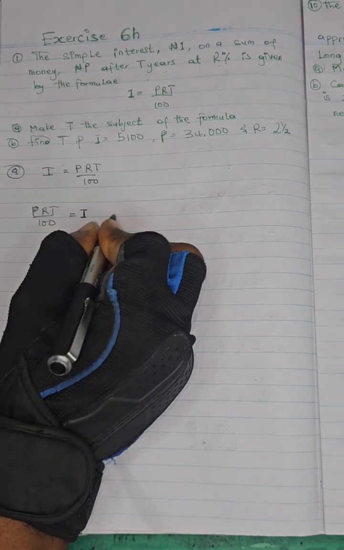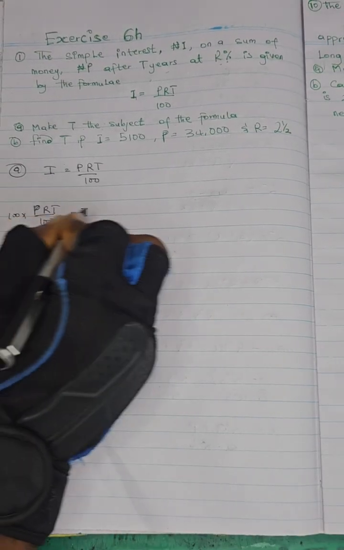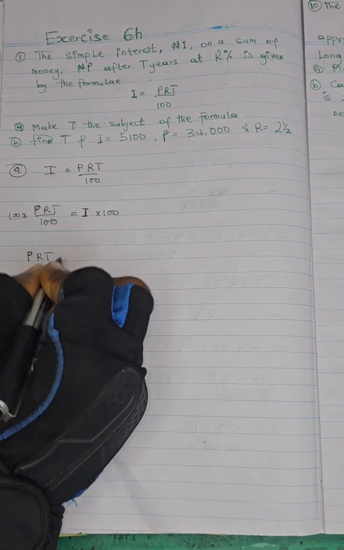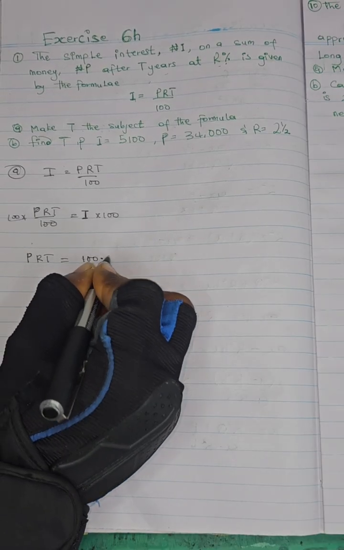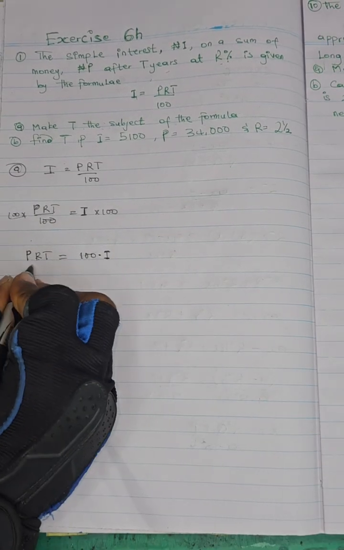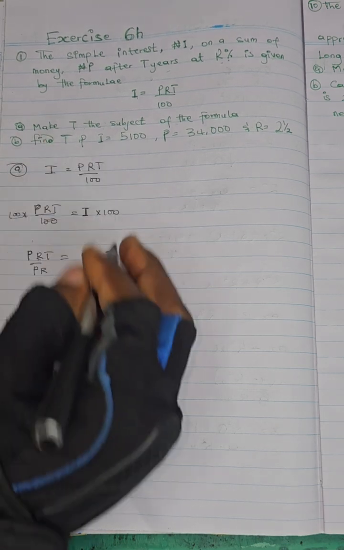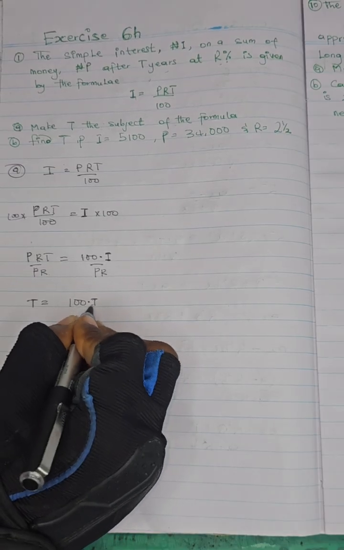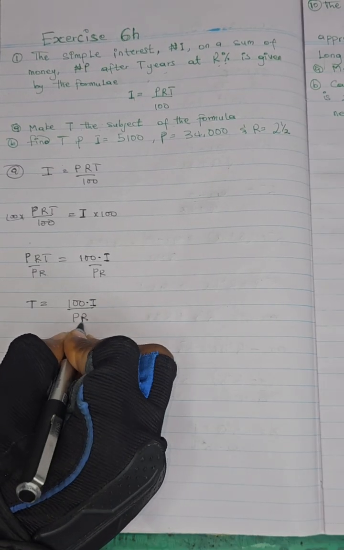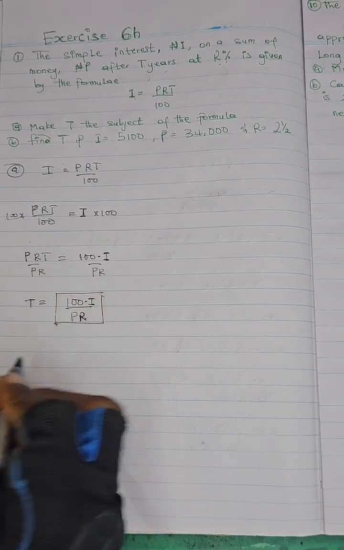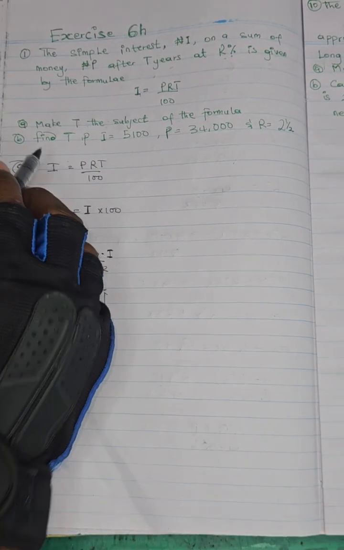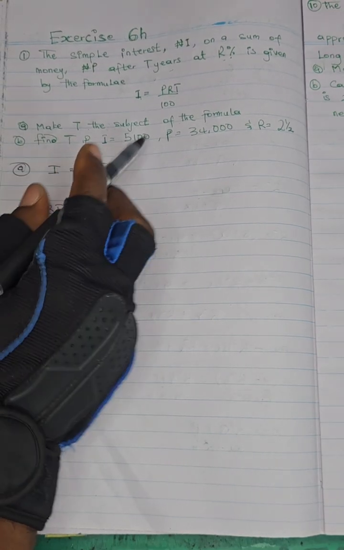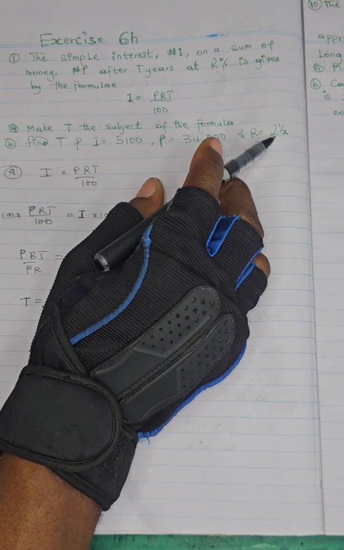So first thing I will do, multiply both sides by 100. By the time I multiply both sides by 100, here times 100 and here times 100, this 100 will cancel out. I will have PRT is equal to 100I. So we divide both sides by PR, because what we are looking for is T. So I will now have that my T is 100I divided by PR. So this is making T the subject of the formula. Now we are being told secondly, we are to do substitution. Find T if I is 5,100 and P is 34,000 and R is 2.5%.